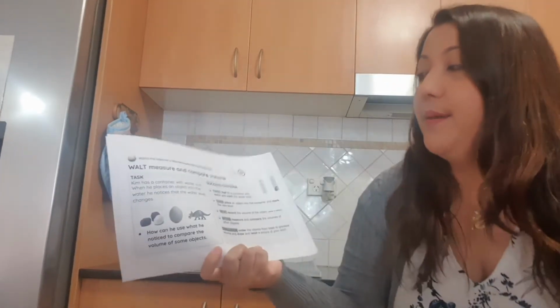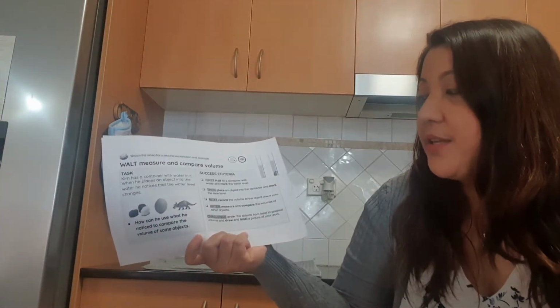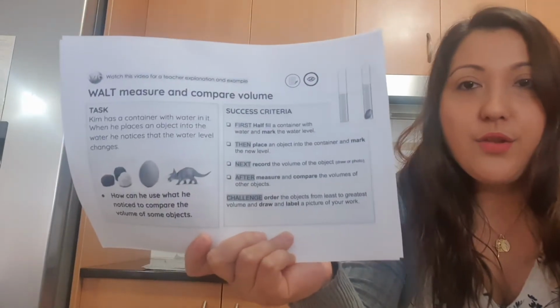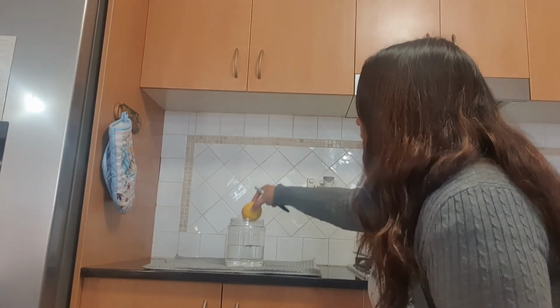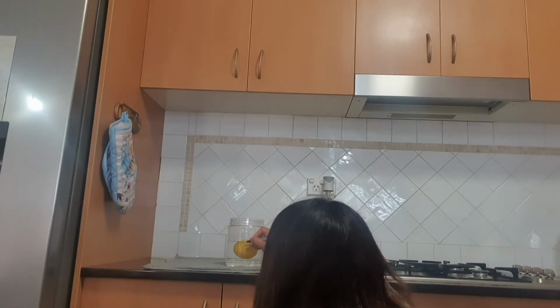The next step says, then place an object into the container and mark the new level. So any object at all, I've got a lemon. I'm going to carefully place the lemon and the water has risen. So I'm going to put a mark there and I'm going to write L for lemon.